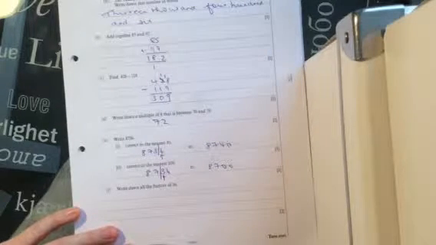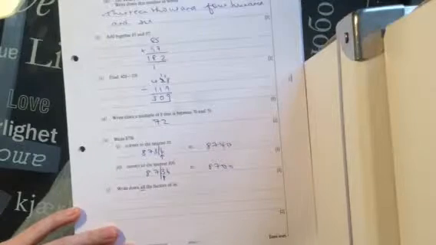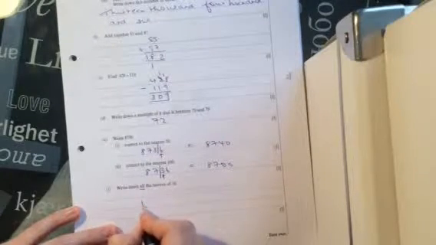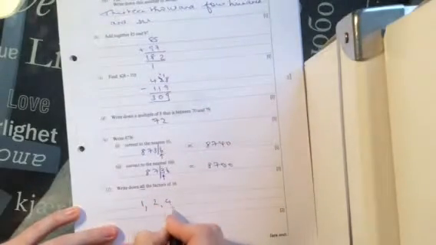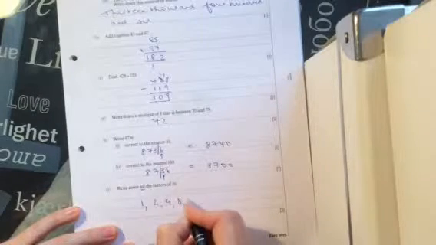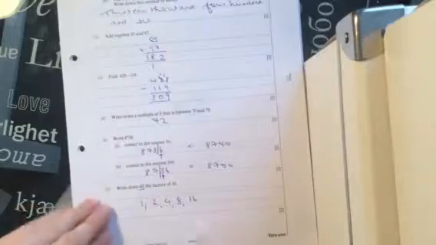For part F, we've got to write down the factors of 16, which means all the numbers that go into 16. And those are 1, 2, 4, 8 and 16. So they must go into 16 with no remainders.